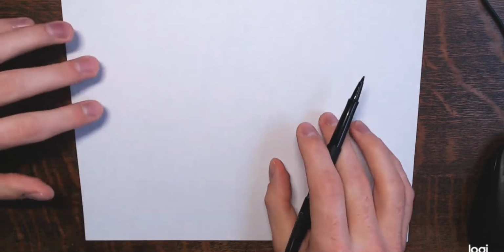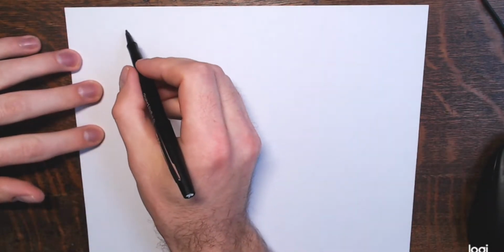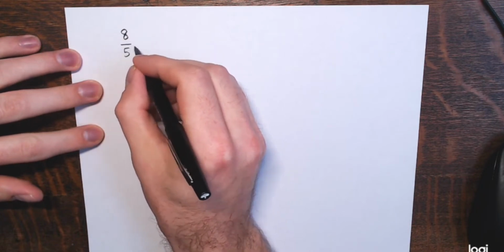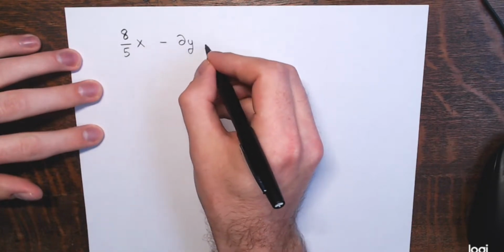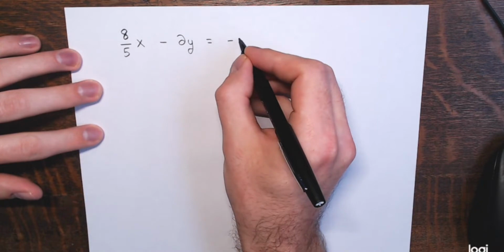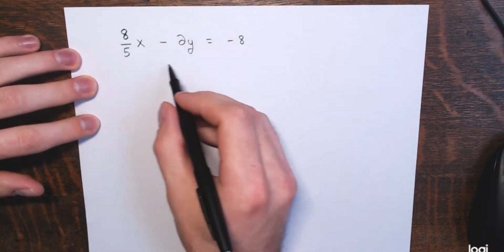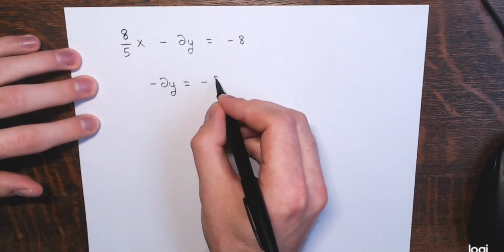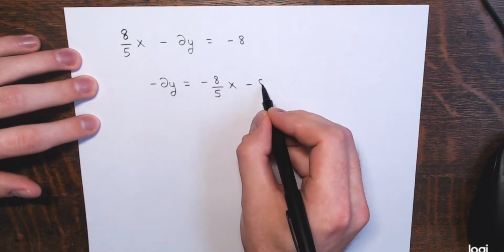Just find 2 points, plot those 2 points, and draw the line through those 2 points, and you'll have the graph. So I have 8/5 times x, or 8x over 5, minus 2y equals -8. Then I'm going to solve for y. So first I'd subtract the 8/5 x. So we have -2y equals -8/5 x minus 8. You still got the minus 8 over there.